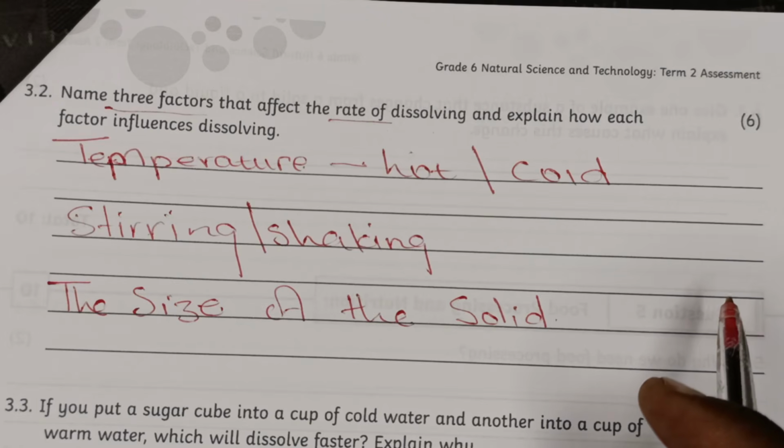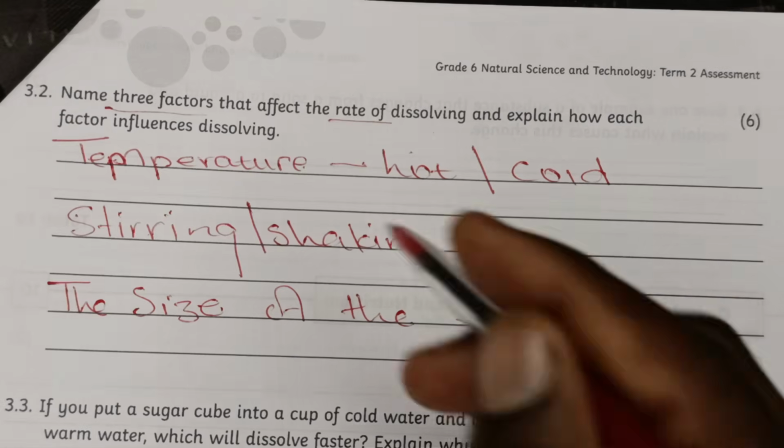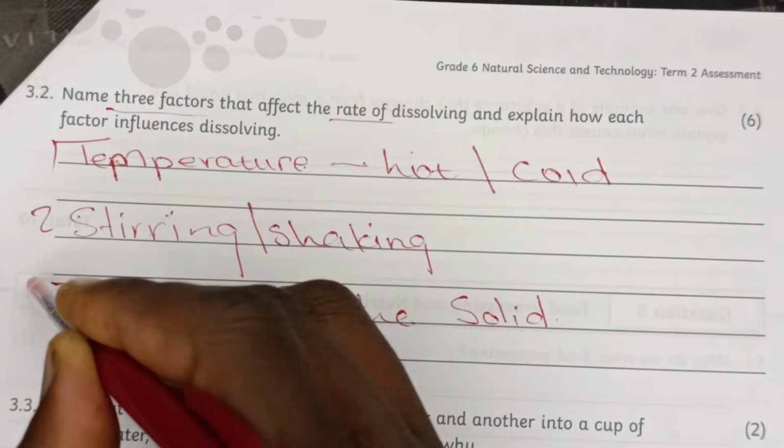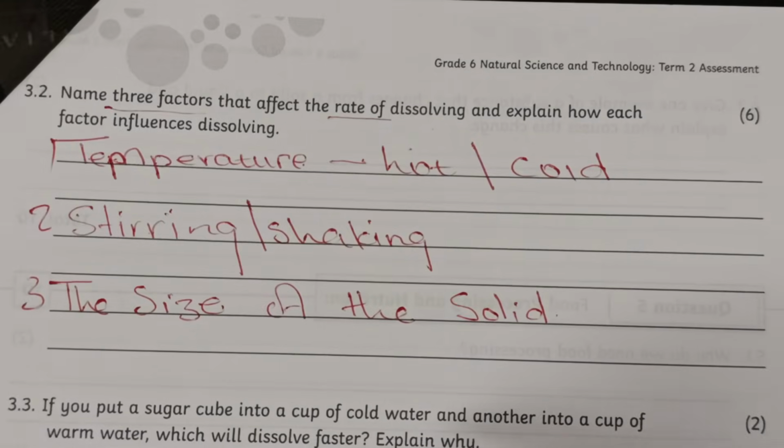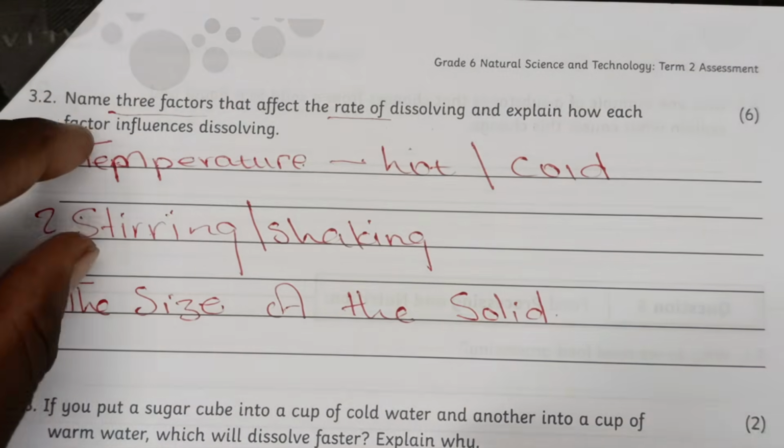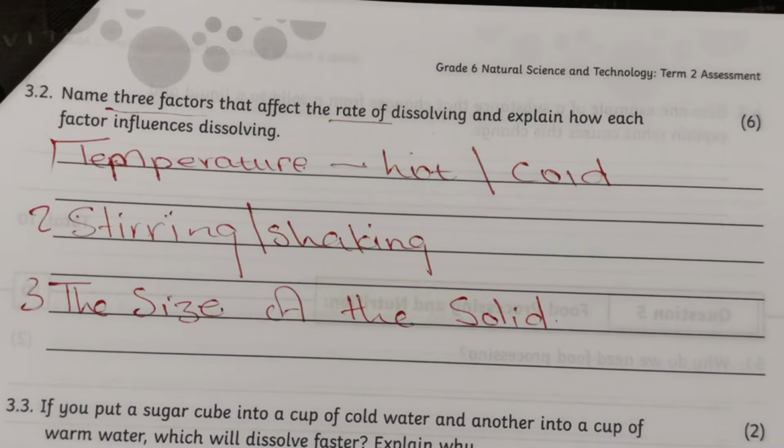No, it wouldn't. So that is the reason they break it down into finer grains. Even our salt is broken down into fine grains, so that when you put it in your meat or anything that you are cooking, it dissolves faster. So these are the 3 factors that influence the rate at which your solids dissolve, or the speed of dissolving.